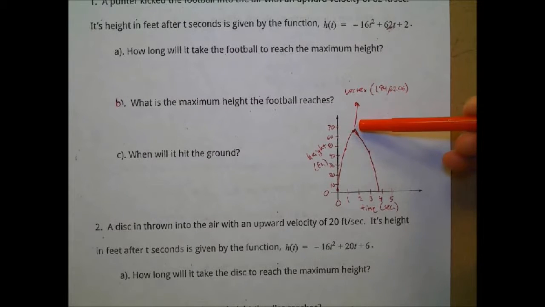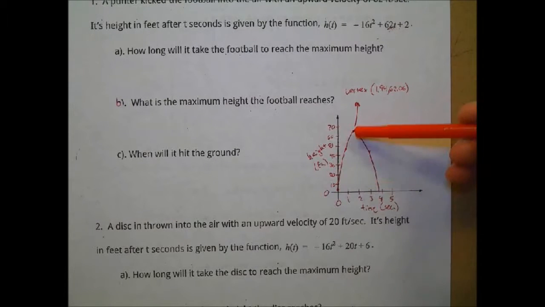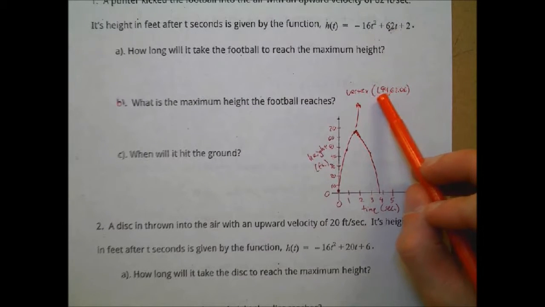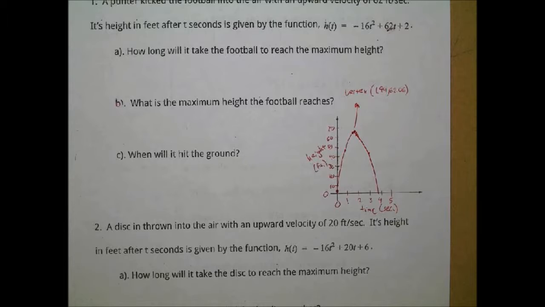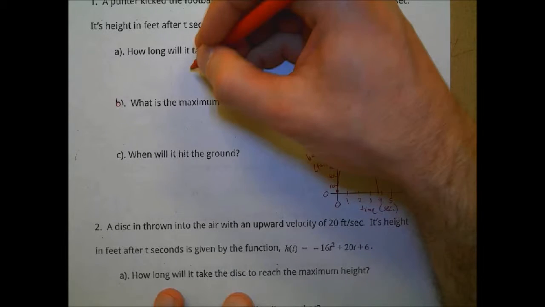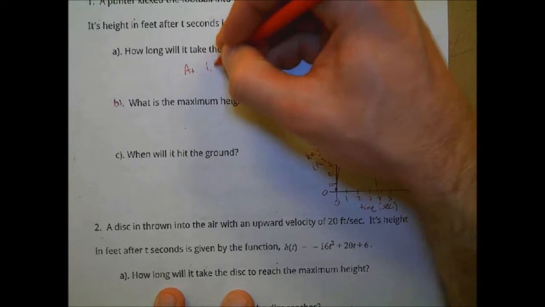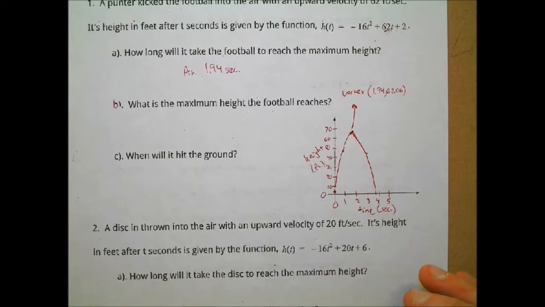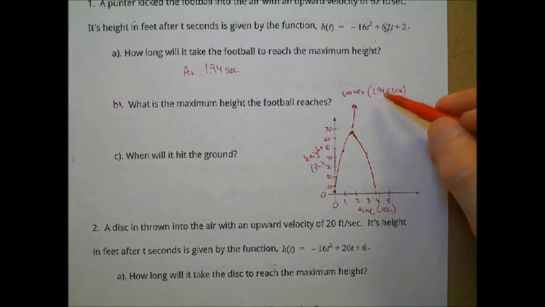And this is height, right? So the highest height is right here. What time is it at that point? So yeah, and in fact, remember, I found the vertex here using the maximum command, and I rounded it, 1.94 seconds. So at 1.94 seconds, the highest point. That's why I had us write down the coordinates there, because we're going to use those numbers.